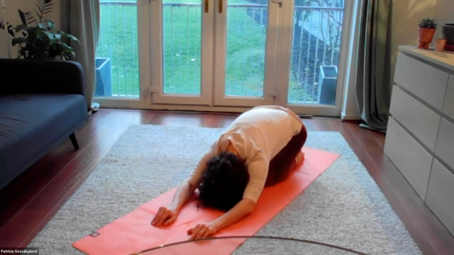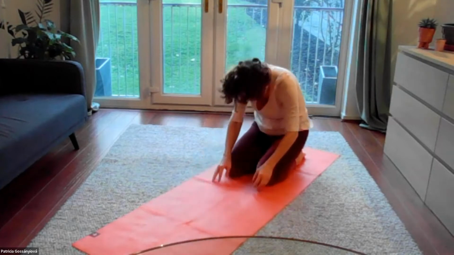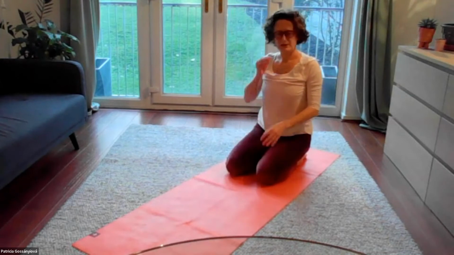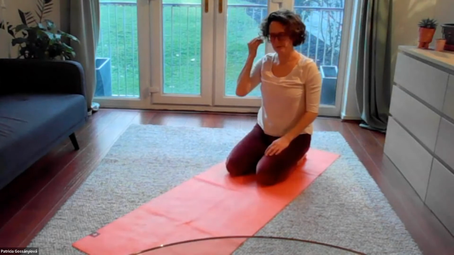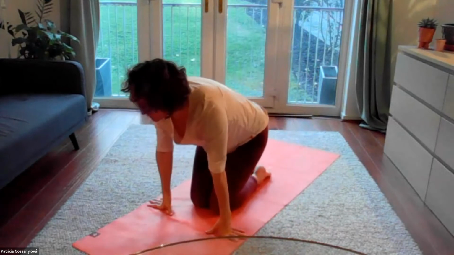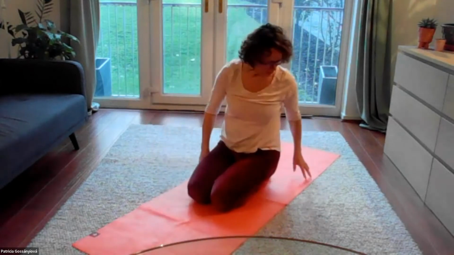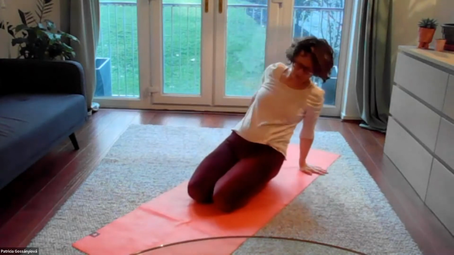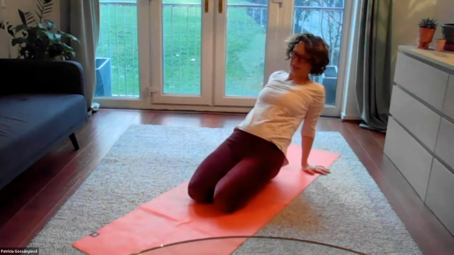We may now roll up to Vajrasana, to sitting pose. We need one more stretching, and that will be dynamic camel, Ustrasana. So lean on the floor with your hands behind the body.